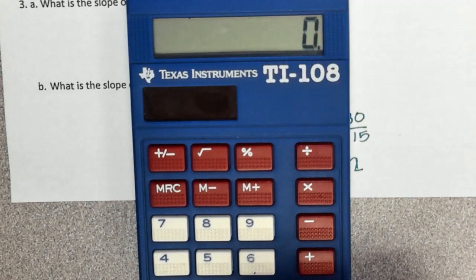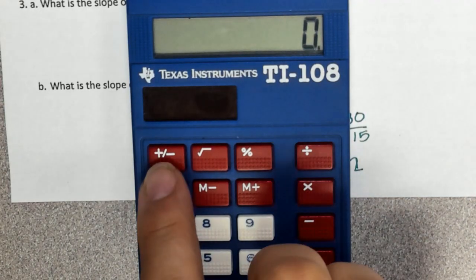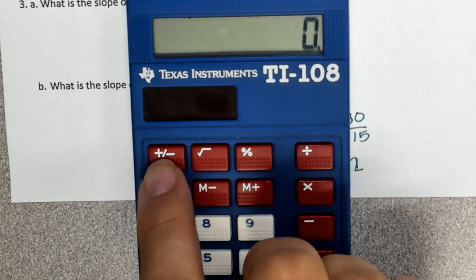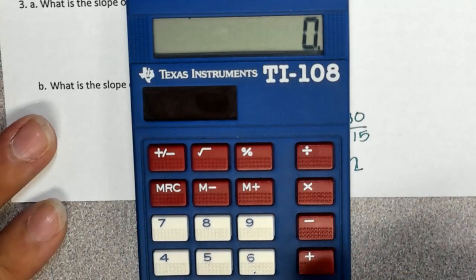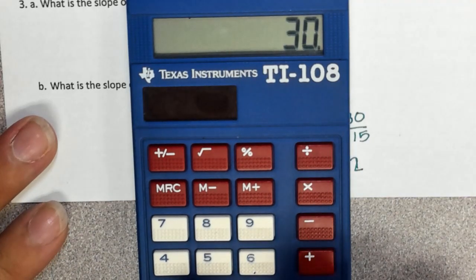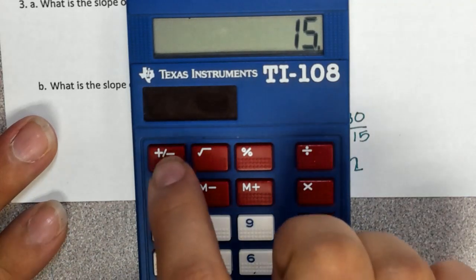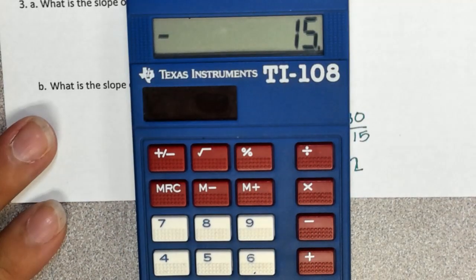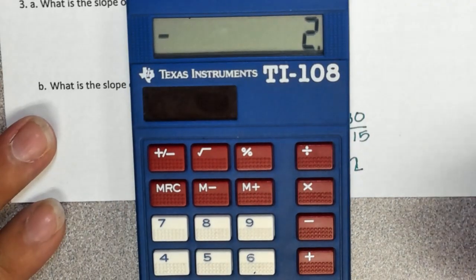So I need everybody to look up at my board. You see this plus or minus right here. That is what you need to push to make it a negative. So watch. If you do 30 divided by, and then you do 15 and hit that, it'll make it a negative 15. Then it'll give you the right answer. So I hadn't realized y'all were not using the baby calculators right, and that was messing some of y'all up.